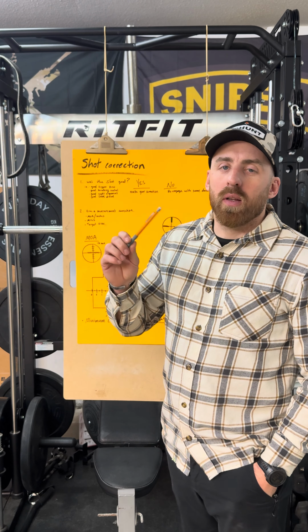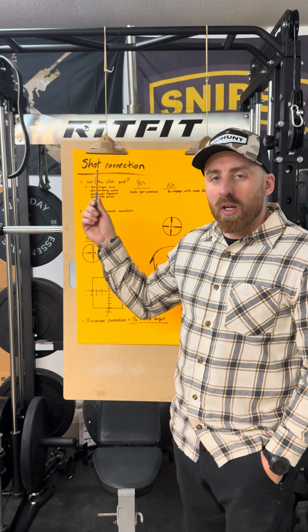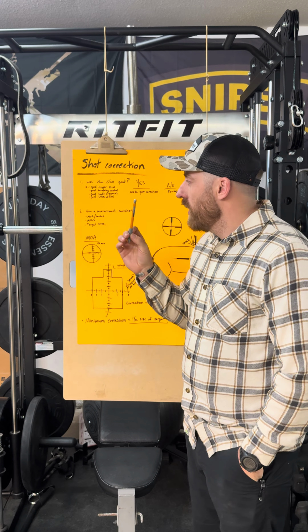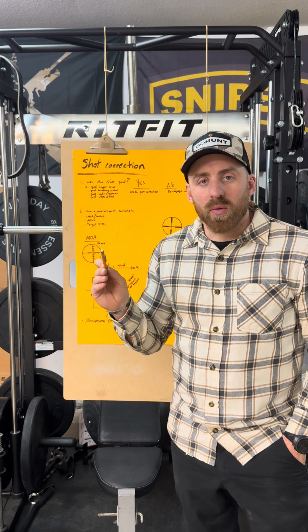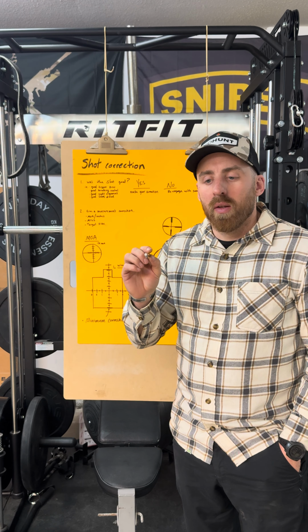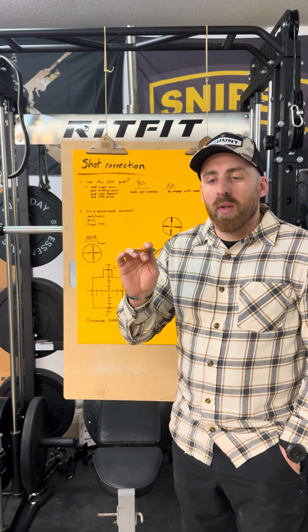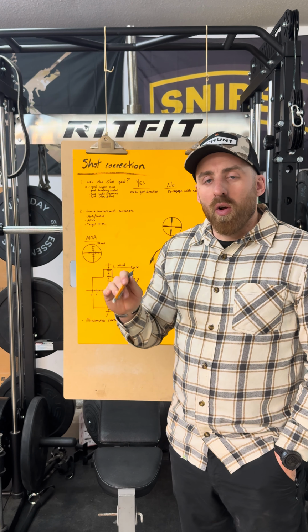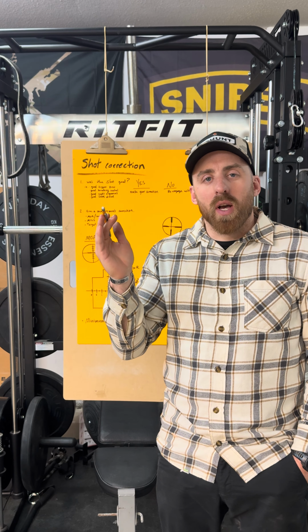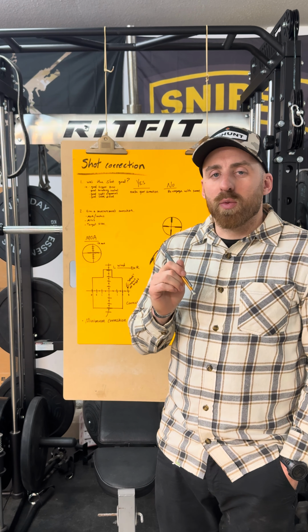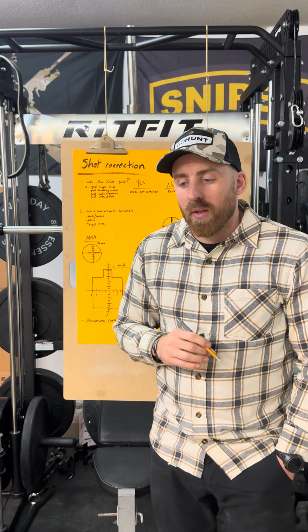Hi guys, I'm going to talk about shot correction after a miss today. A lot of the time you see hunting videos where someone shoots at an animal, they send it over or under, and their buddy makes a correction for him and says, you're just over the top, or just over his back, or just underneath him.